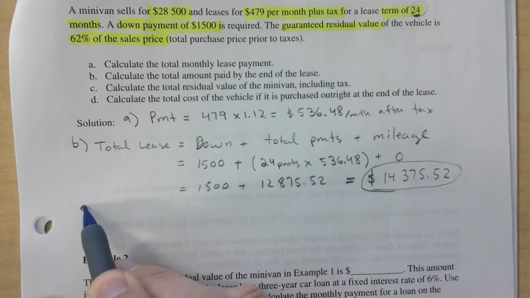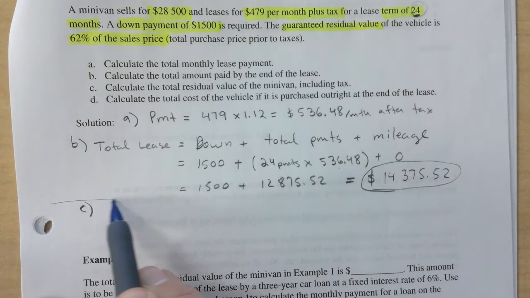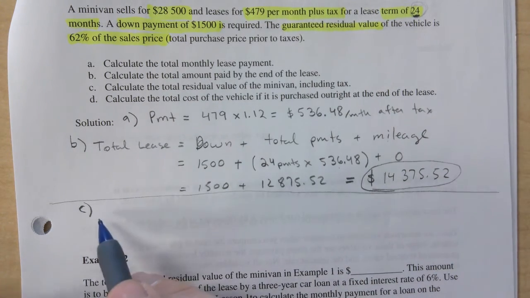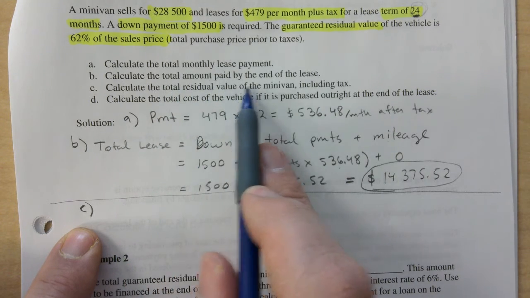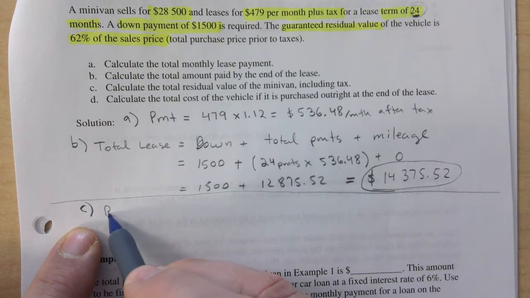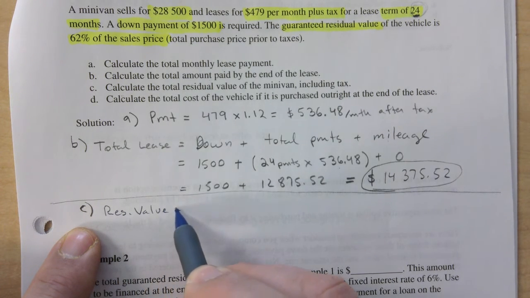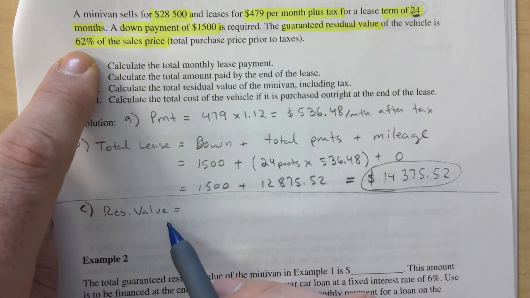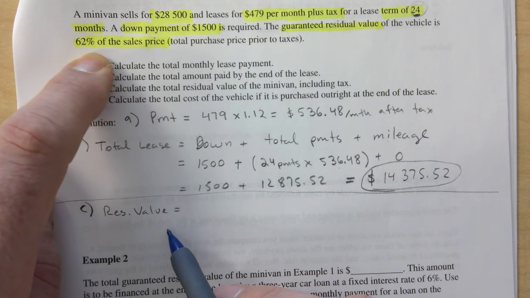It's going to get a little crowded here, so I'm going to make a line here to keep it separate. C is asking, calculate the total residual value including tax. So how do you get the residual value? If you look up here in the question, it says it's 62% of the sales price.